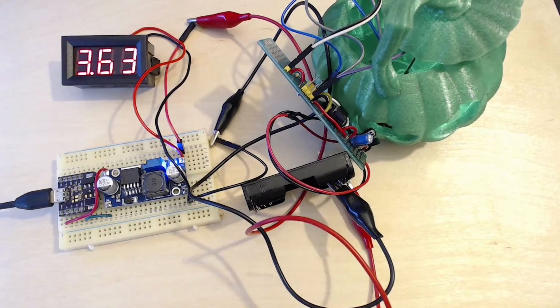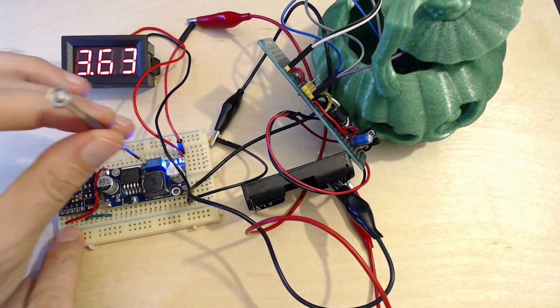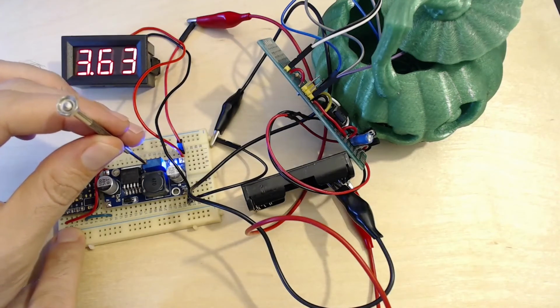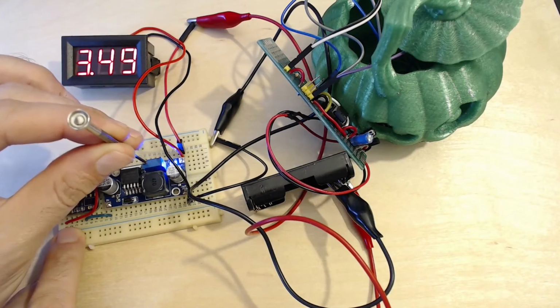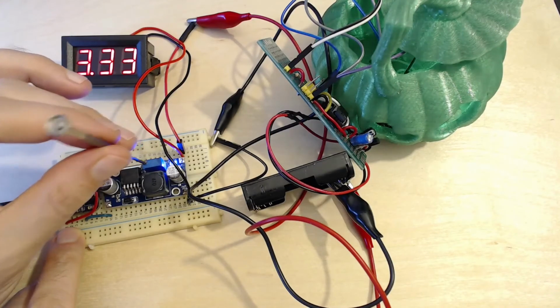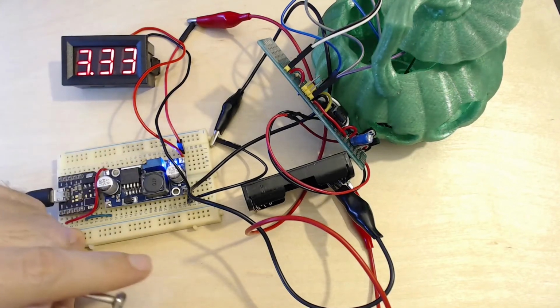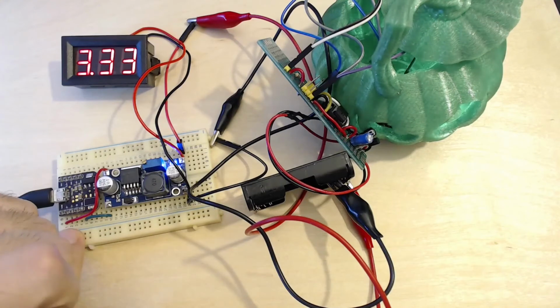Let's give it some motion, and it's working again. Now let's wait a little bit. It will turn off on itself when there is no motion. Now we drop the voltage a little bit further down, and our cutoff was like at 3.5 volts. So let's drop it to 3.3 volts even. Now when I drop it to 3.3 volts, there was no motion at all, and it started glowing, and at this point it's refusing to go off.